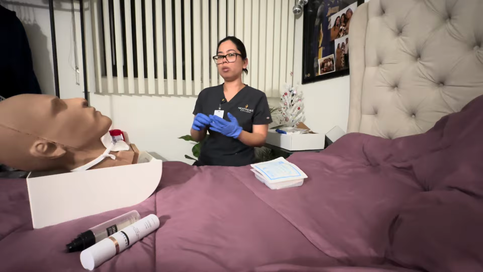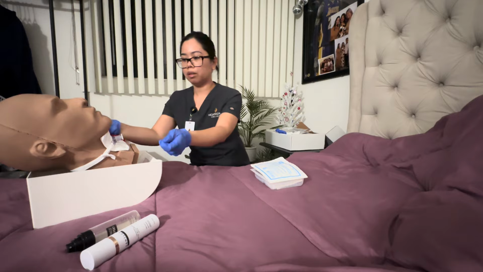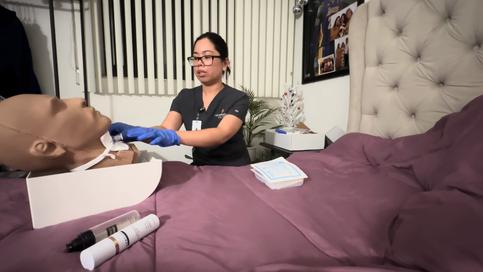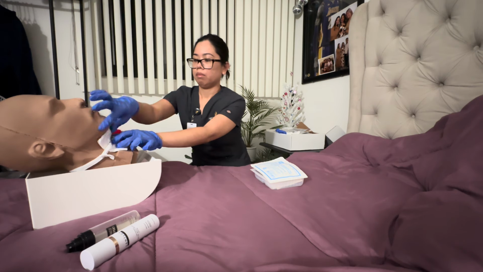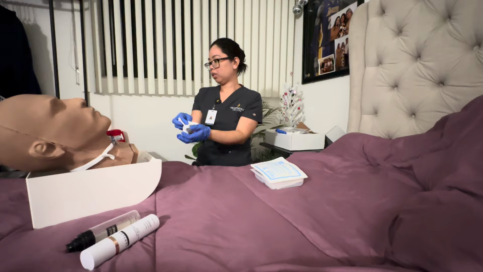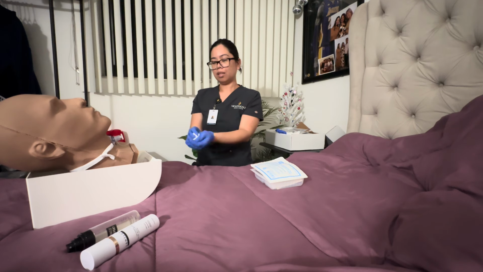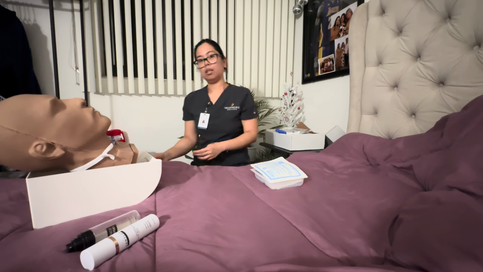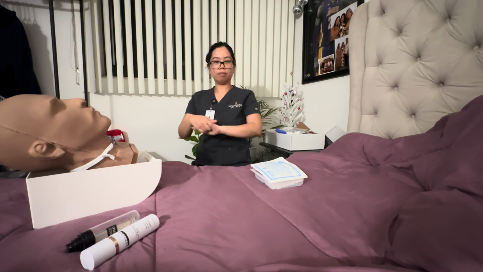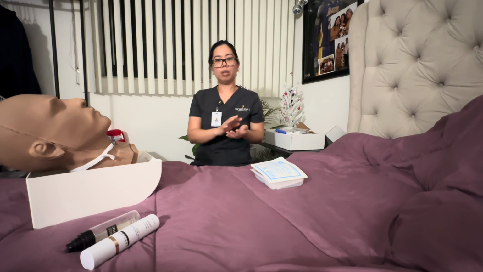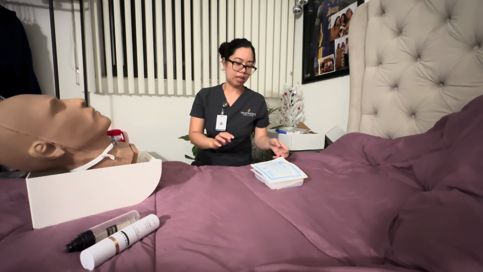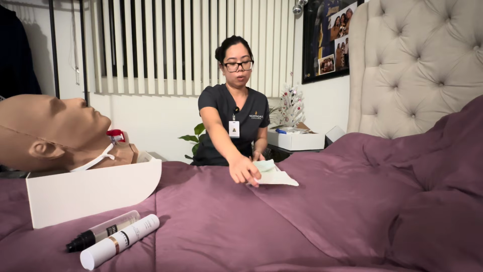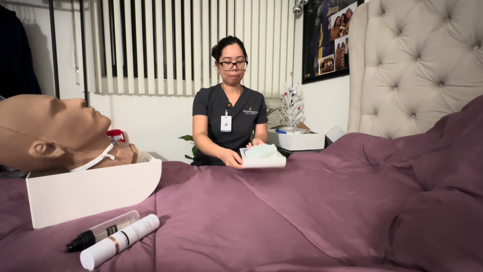I'm going to remove the oxygen source from the patient, and then I'm going to remove the soiled dressing. After removing the soiled dressing, you want to discard it with the gloves. Do hand hygiene. Now we're going to open our sterile tracheostomy kit. We want to open it away from us.